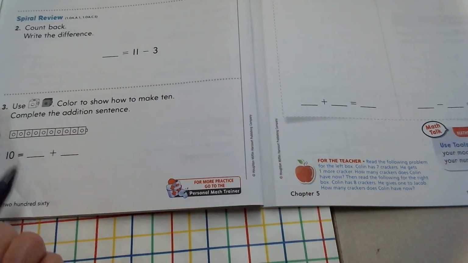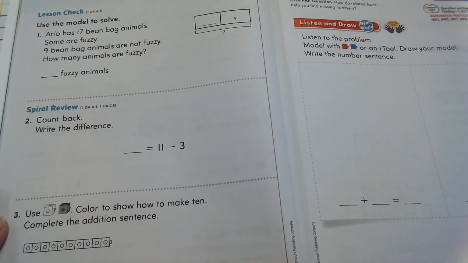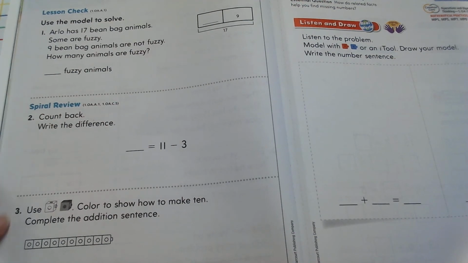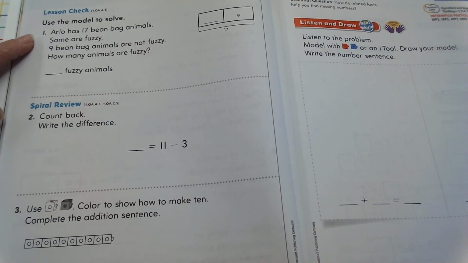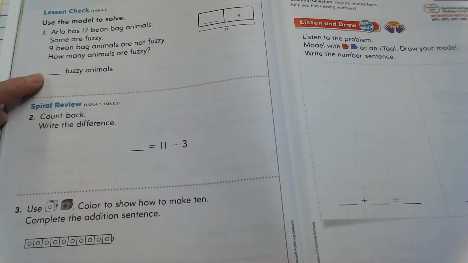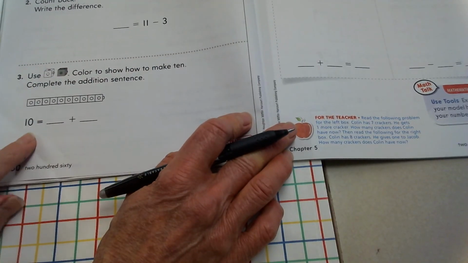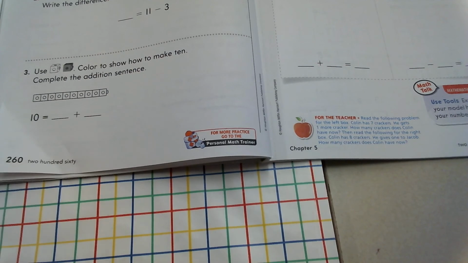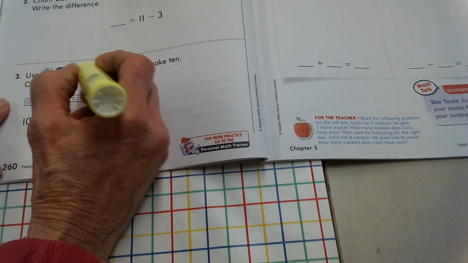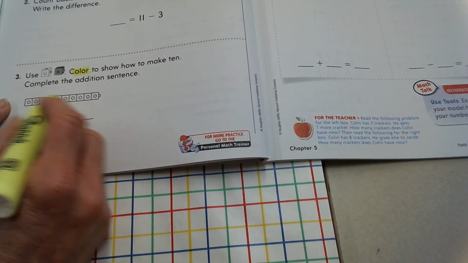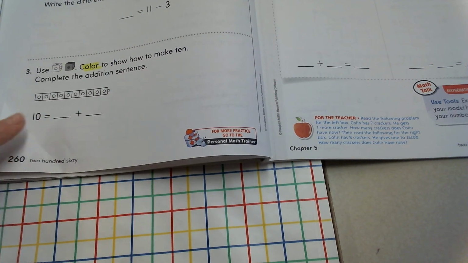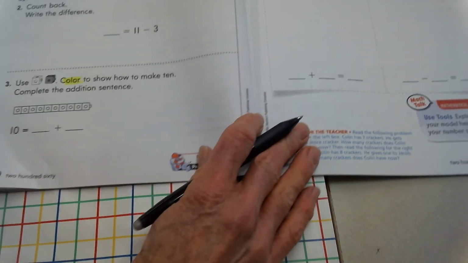On page 260, it's a lesson check. That means it'll be some things we did today and then some things we did other days. Arlo has 17 beanbag animals. Some are fuzzy. 9 beanbag animals are not fuzzy. How many are fuzzy? Finish the tape diagram and write your answer here. Solve that subtraction, and it says color to show how to make 10. So here you're going to have to color in on these blocks to show one way to make 10. You have lots of choices there.